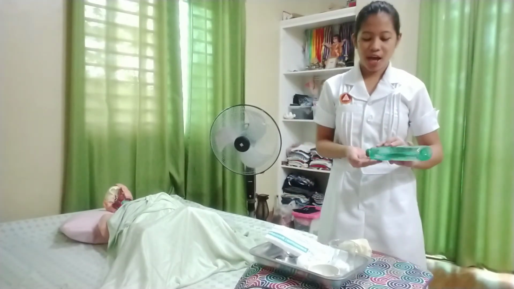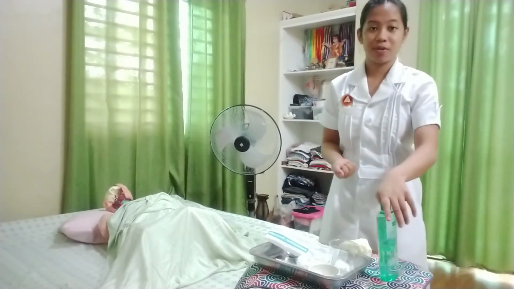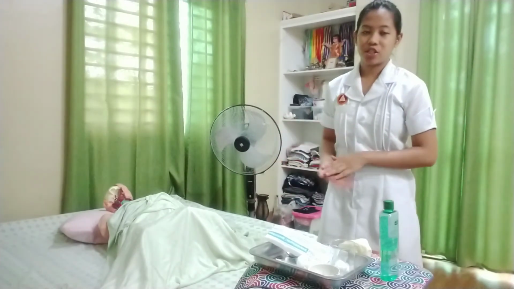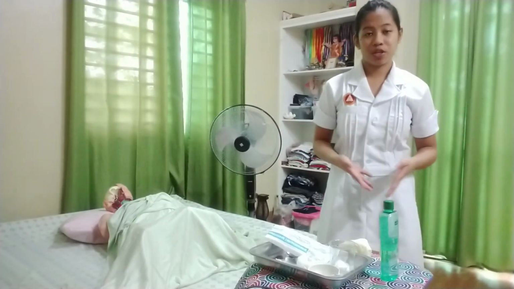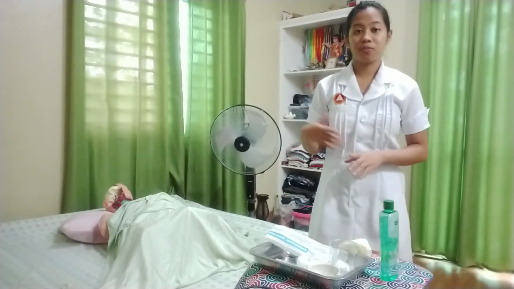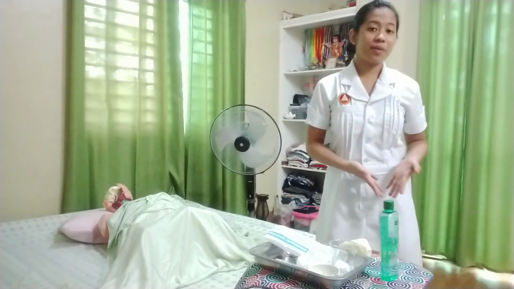And then after that, we will proceed to the documentation and evaluation, in which I will be documenting the time the catheterization was done, the amount of urine removed, and the description of the urine. I will also be documenting the reaction of the patient to the procedure. So that's all for the catheterization of female and male urinary bladder using an indwelling Foley catheter.